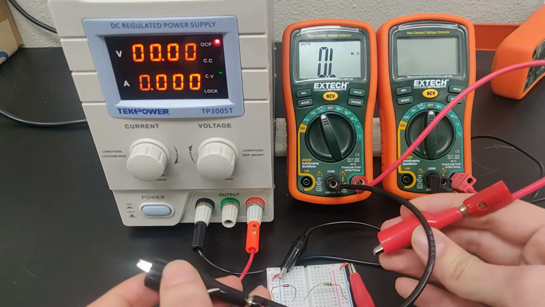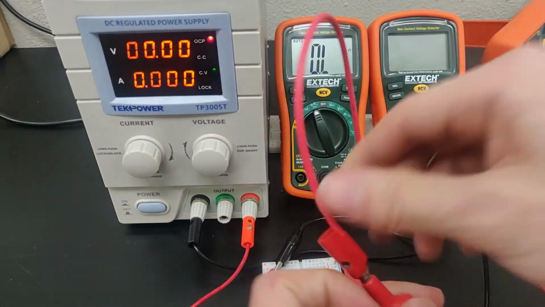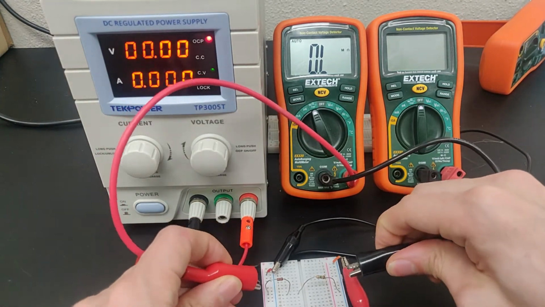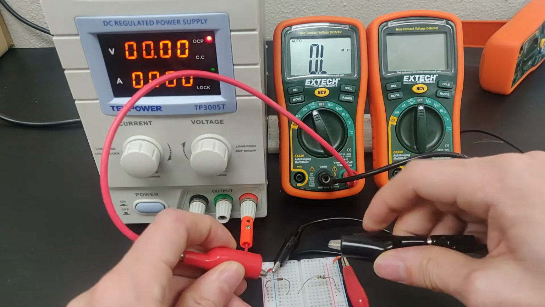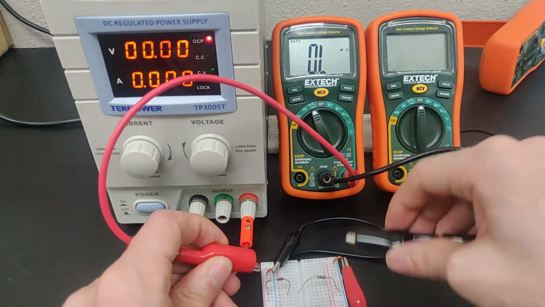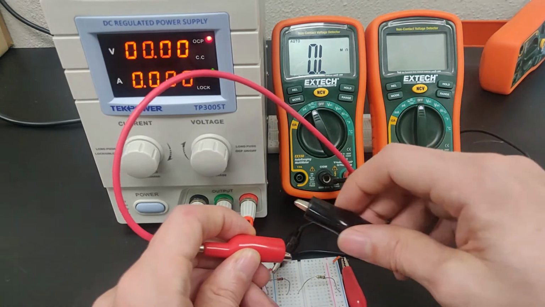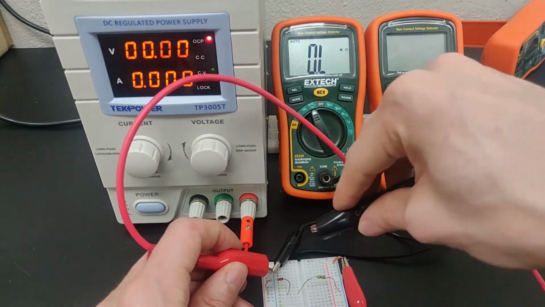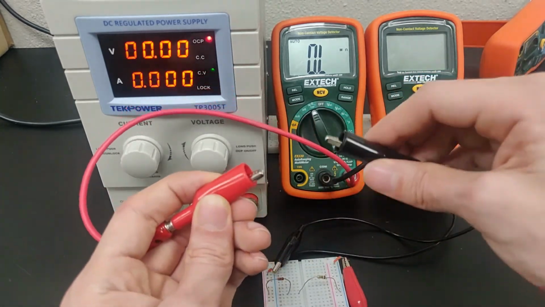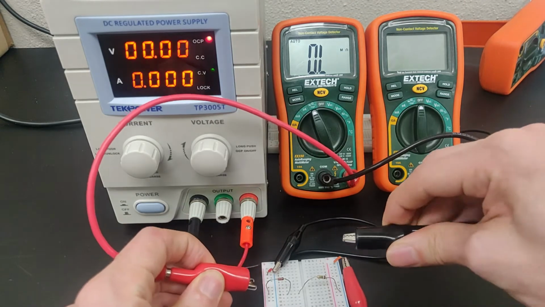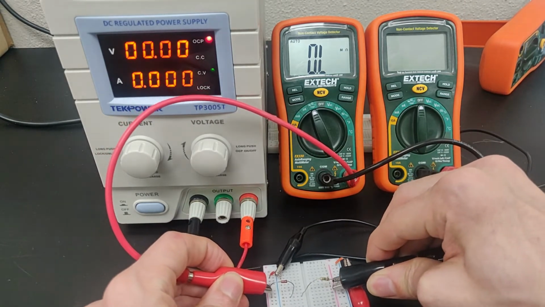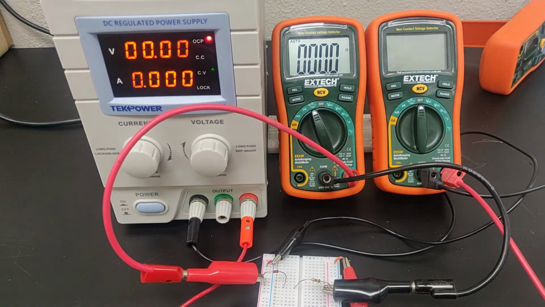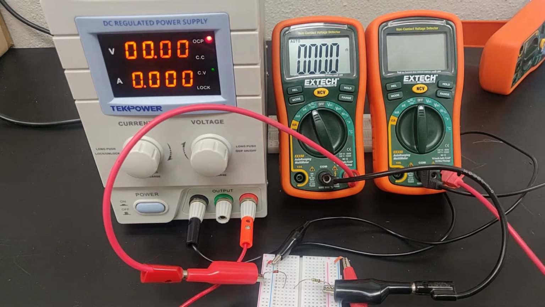One other thing, oops, sorry, I just bumped the camera. I'm going to keep our alligator clips in the same orientation so that the positive's on the left and the negative is on the right. Because current's going to be flowing in the opposite direction of how we have our leads set up, we're going to get negative values, which is fine. When we look at the characteristic plot for the reverse bias orientation, it's normally shown in negative values.